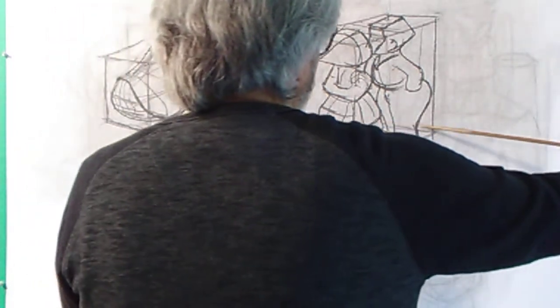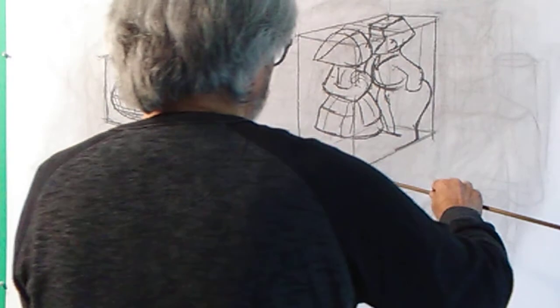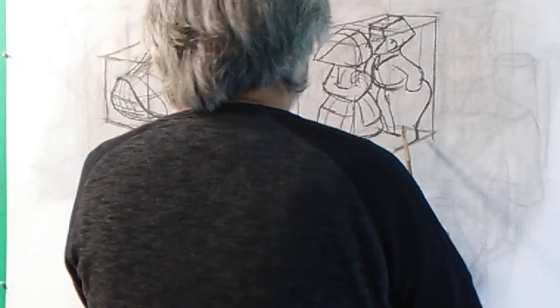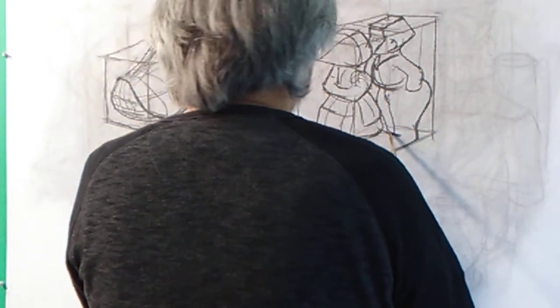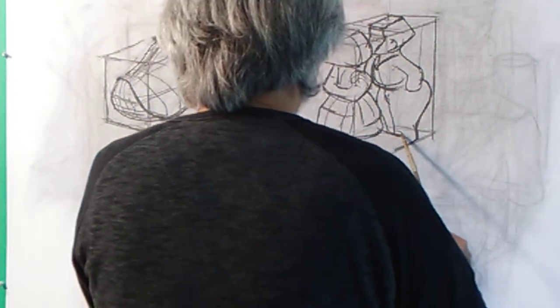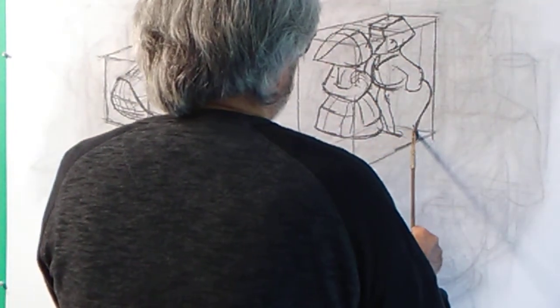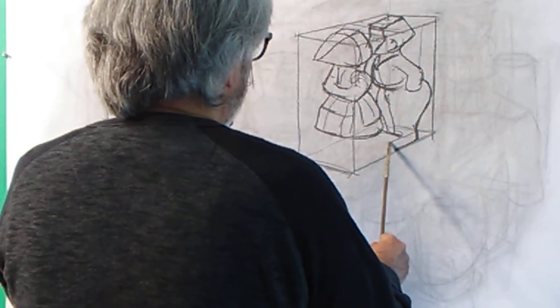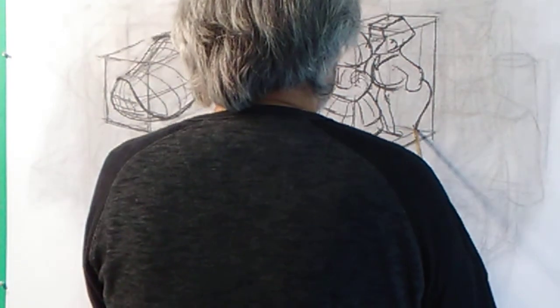Okay, it's got to be at the angle of the depth line, which this is, the depth line. So it's got to do that. So that's going that way. The top of the shoe might make a little curve like this. The side of the shoe is here, and it's got to follow this line.